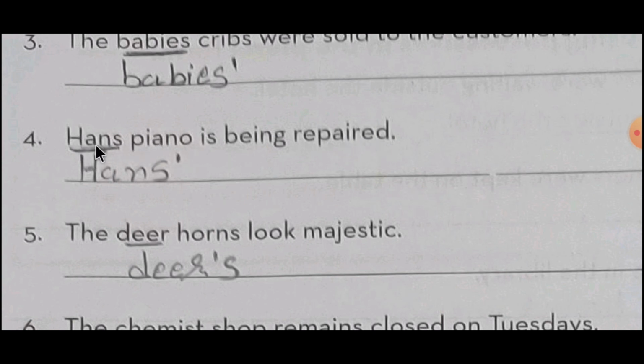Fourth one, Hans's piano is being repaired. Now Hans is the name of the person, and it ends with the letter S, so we just have to put the apostrophe S after that S. And we have to write the other words as they are. Hans's piano is being repaired.